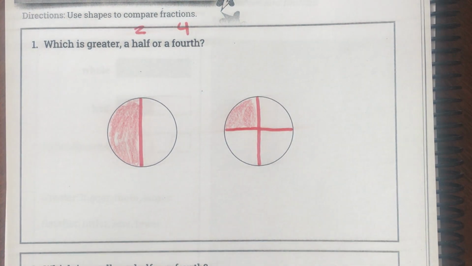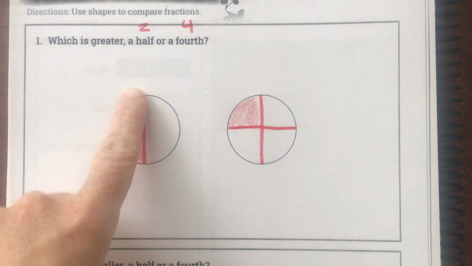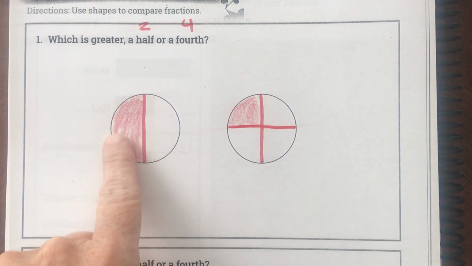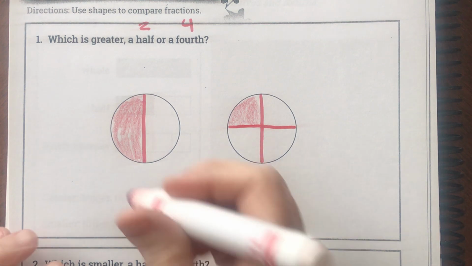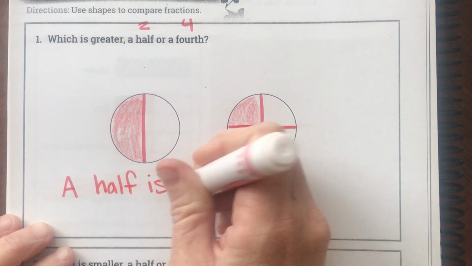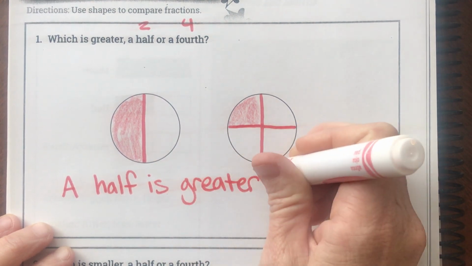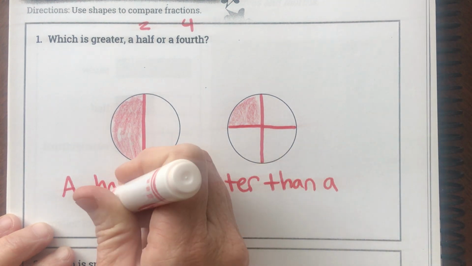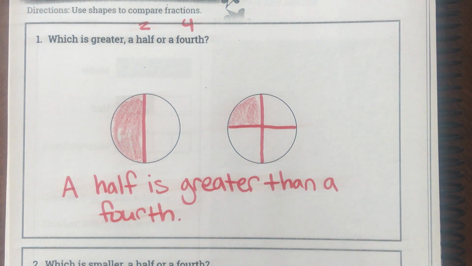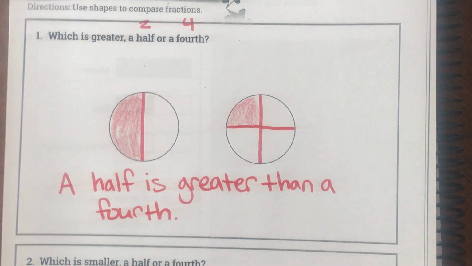So think about if this was your absolute favorite pizza. If maybe you got to go to Blaze Pizza or your favorite pizza place. Which one's definitely greater? This one. I want this piece if it's my favorite. So this one is more or greater or larger or bigger. So I could say a half is greater than a fourth. Okay, a half is greater than a fourth. Okay, let's look at the next one.